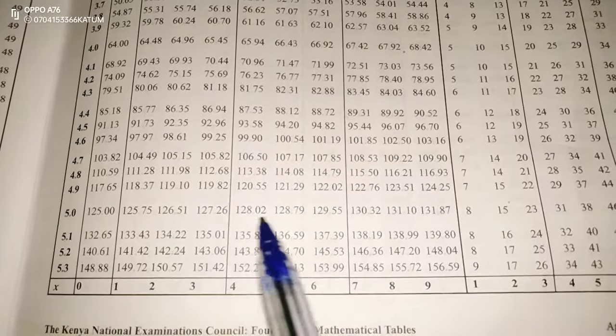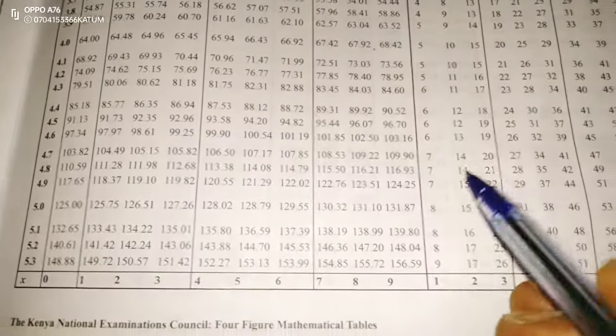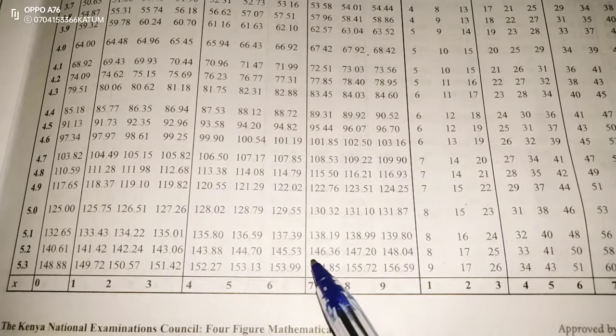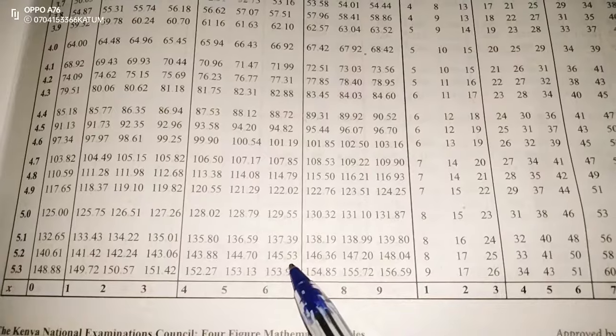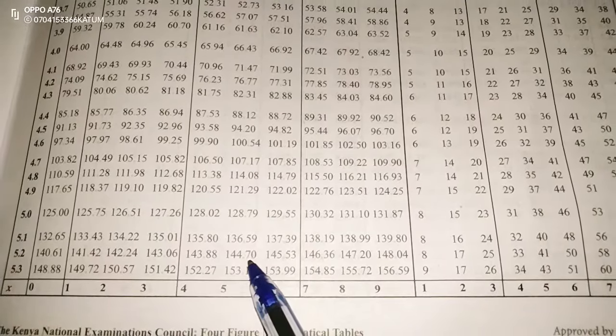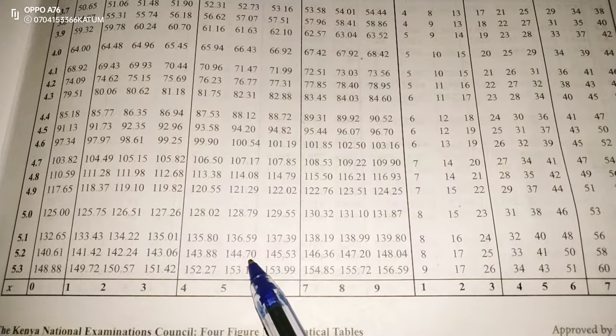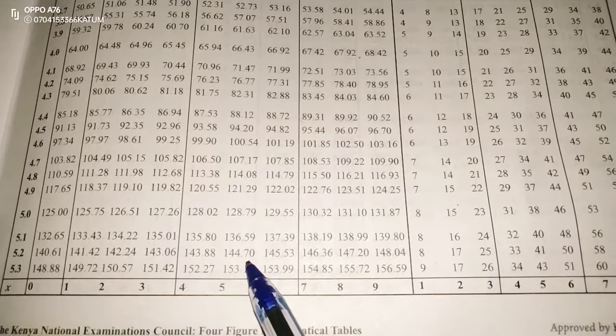So we get to the table now. We want 145.05. We can begin at 145.05. Let's start here.